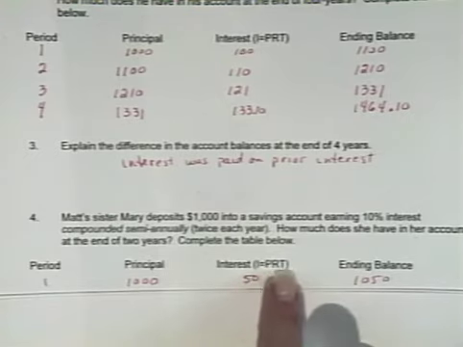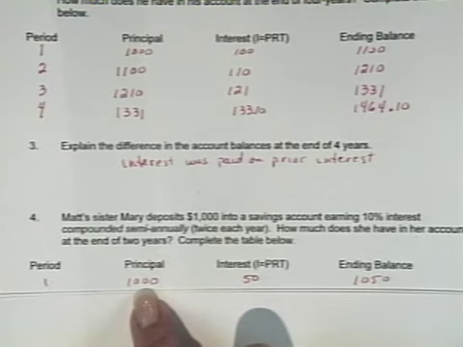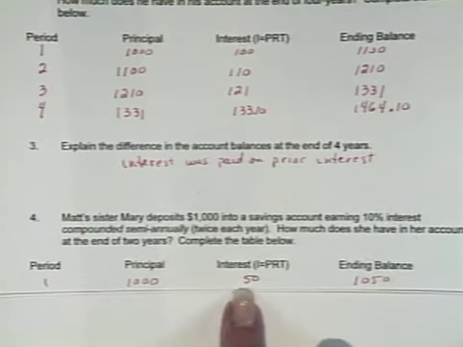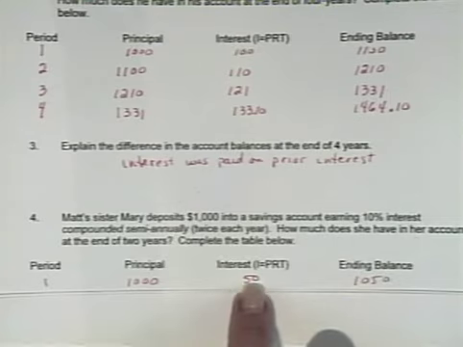Interest is equal to PRT. $1,000, the rate is 10%, but at the end of the first compounding period, how much time has passed? Semi-annually says 6 months, so it's 6 divided by 12. She would have earned $50 in the first 6 months.